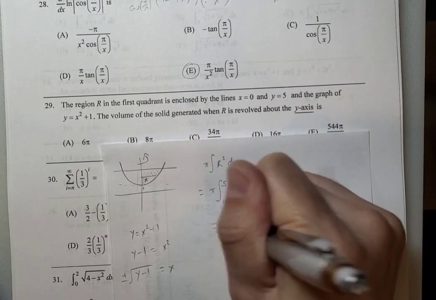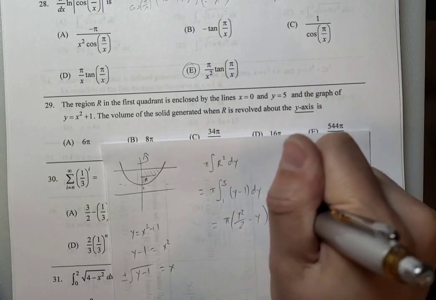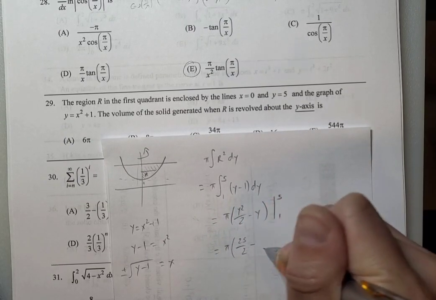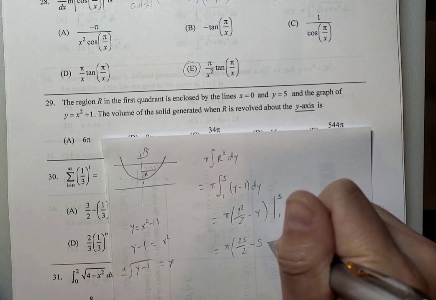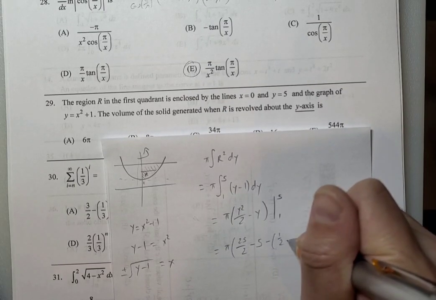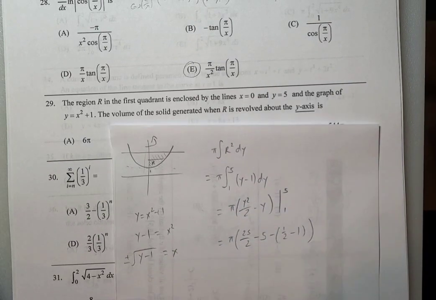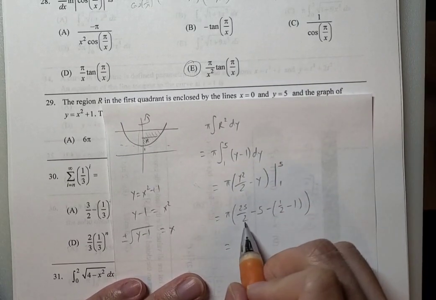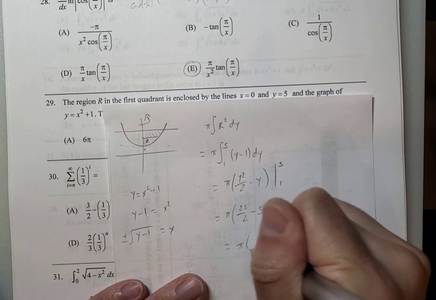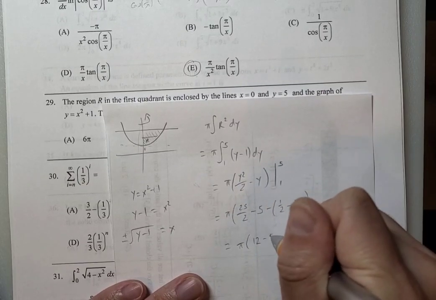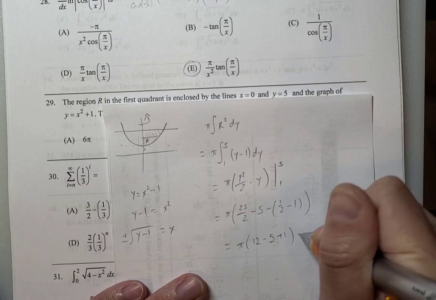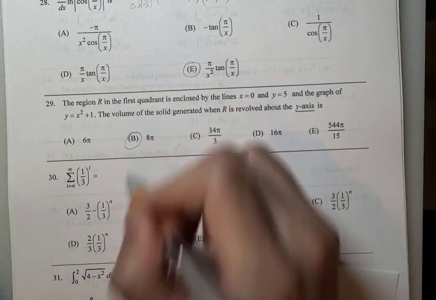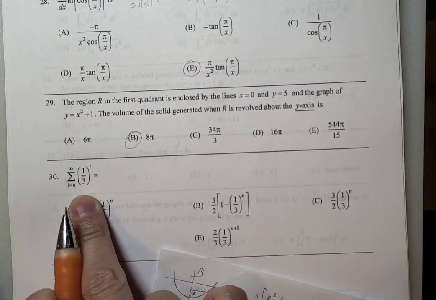Now this is simple, that's just pi times y squared over 2 minus y, evaluated from 1 to 5. This is pi times 25 over 2 minus 5, minus parentheses 1 over 2 minus 1. Like this. I believe I did this in the AB exam, but that's okay. Let me just finish it. 25 over 2 minus 1 over 2, that's 24 over 2, which is 12. And then we have a minus 5, and then a plus 1. So this is equal to 8 pi.